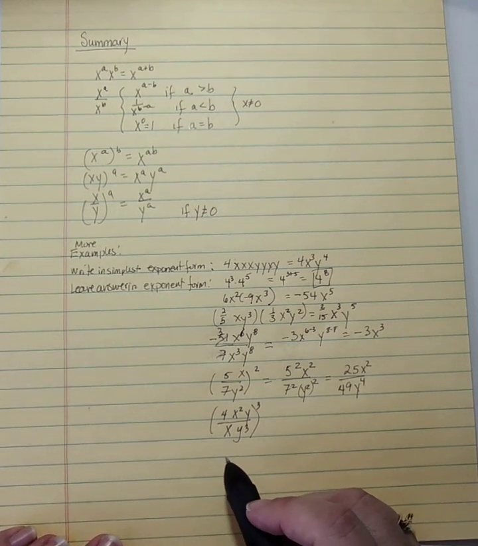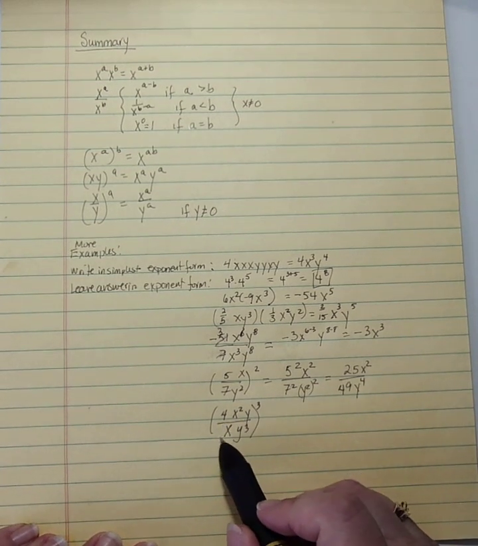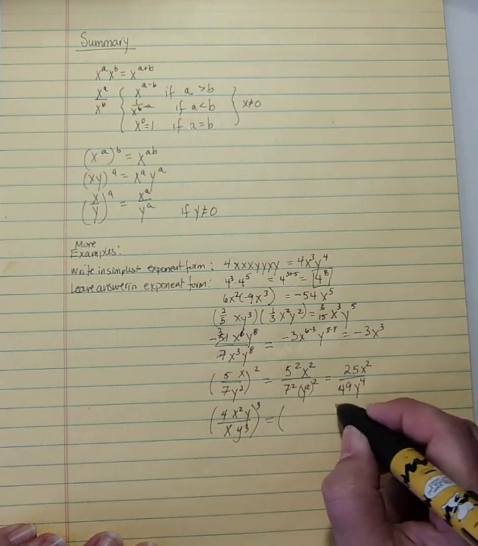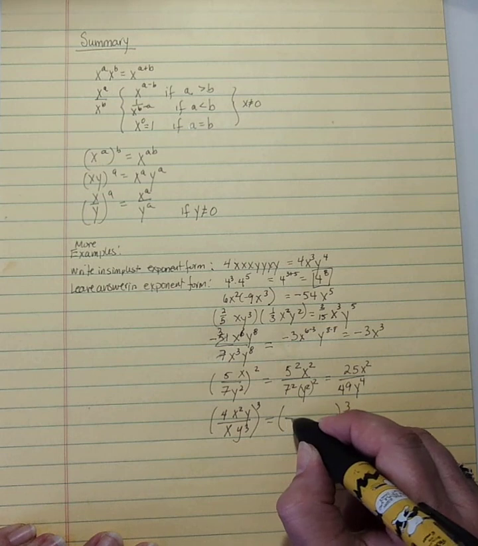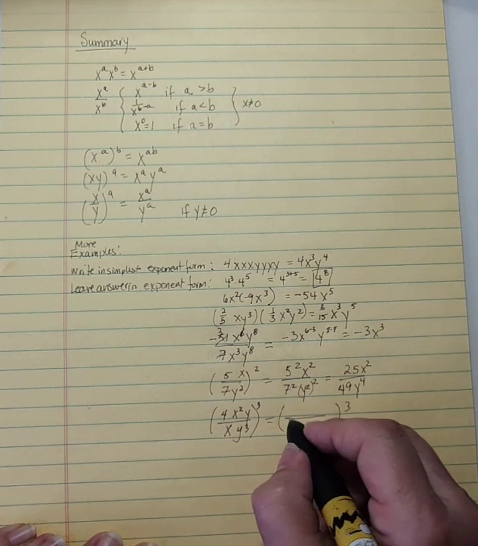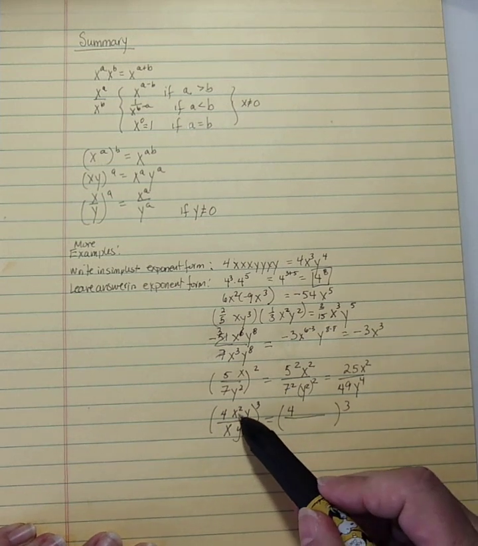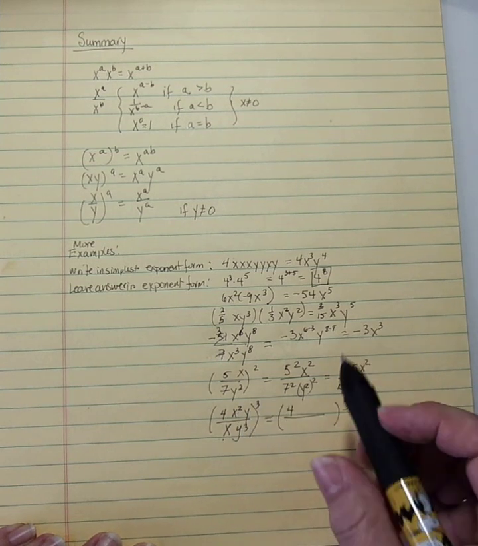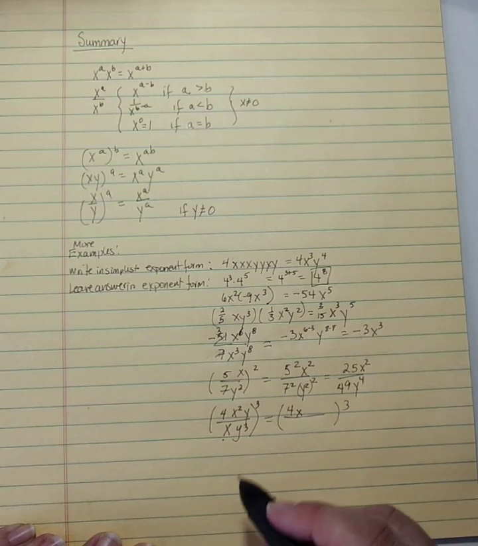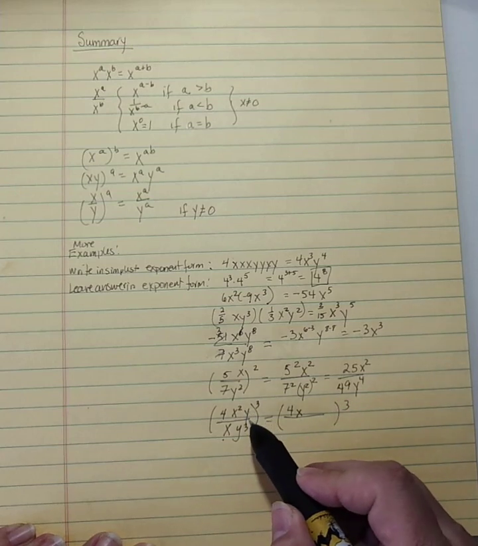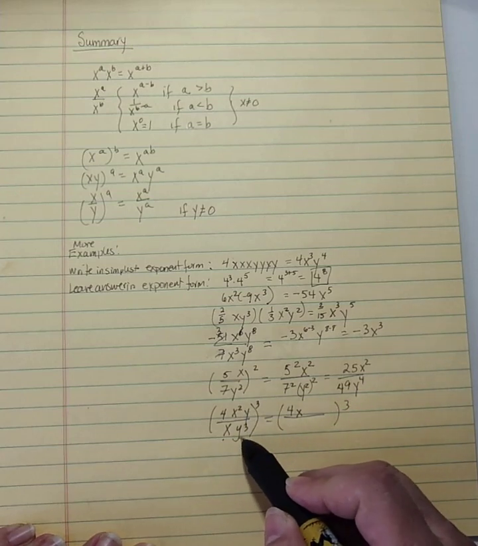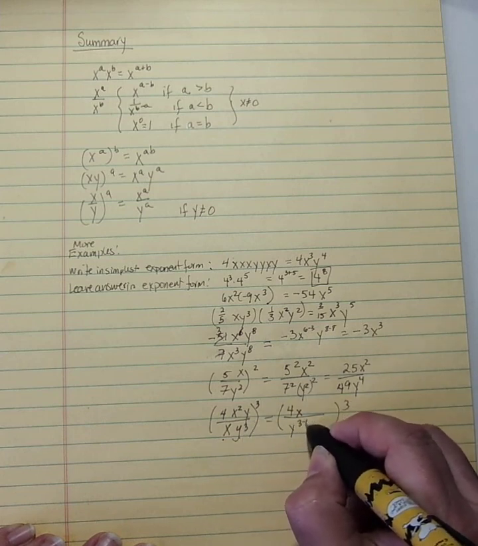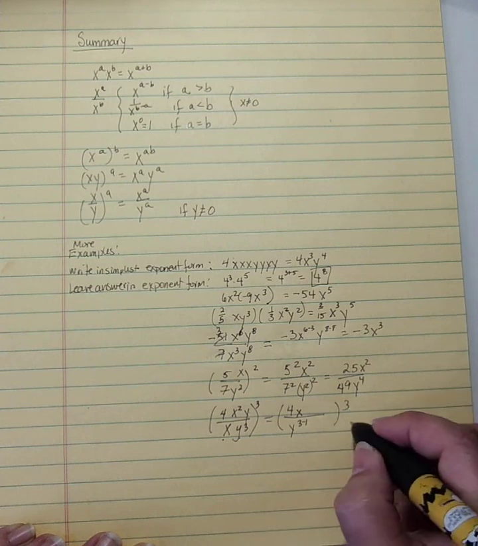Now let's look at this last problem. Well, in here, I see that you want to clean up what you can inside of here. So I'm going to leave everything to the third and do cleanup. So 4 is going to remain on the numerator. I have 2 x's in the numerator, 1 x in the denominator. So that would leave me x to the 2 minus 1, or x on top. And I have y to the first in the numerator, y to the third in the denominator, bigger numbers here. So I'm going to have y to the 3 minus 1 in the denominator, or y squared.